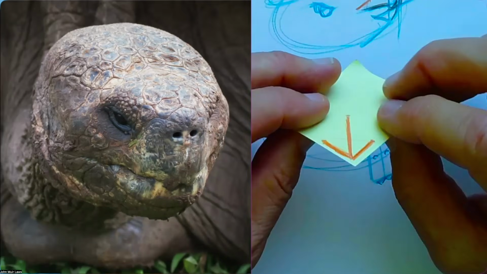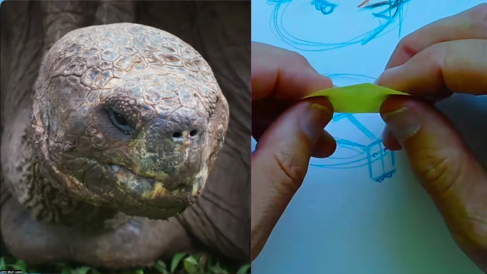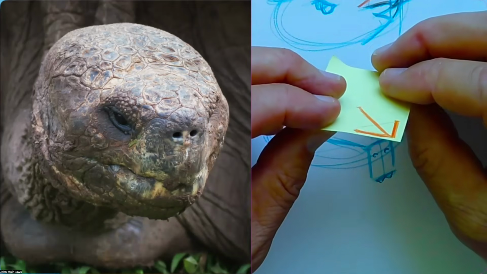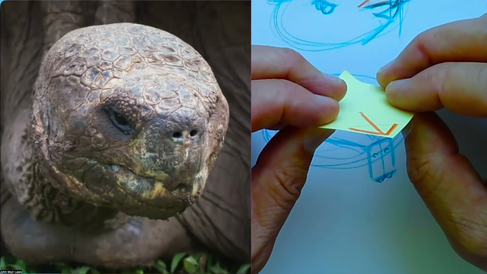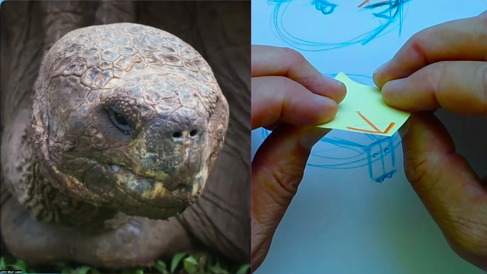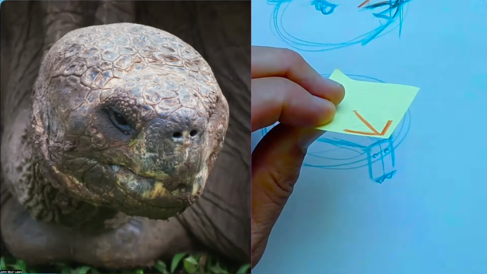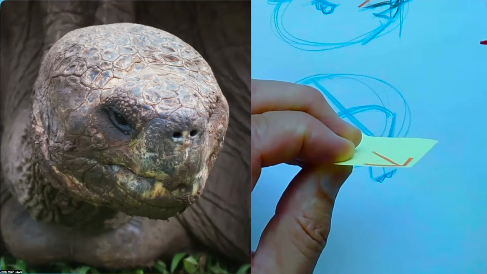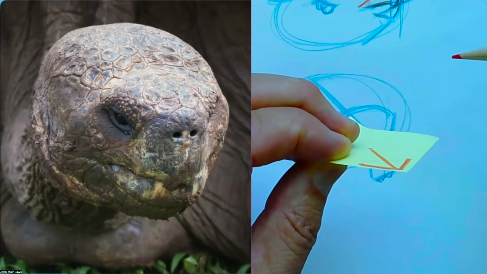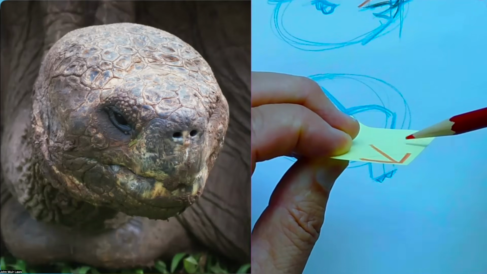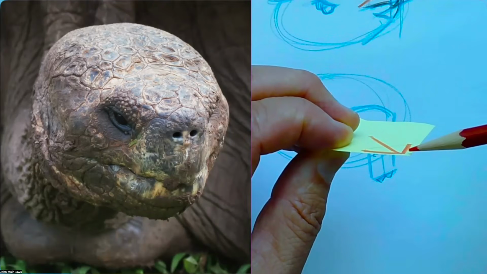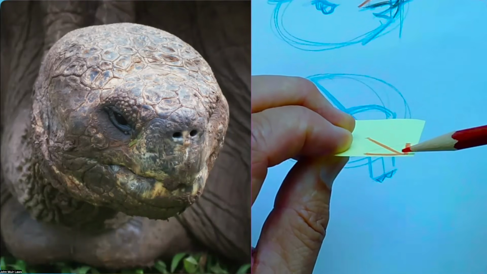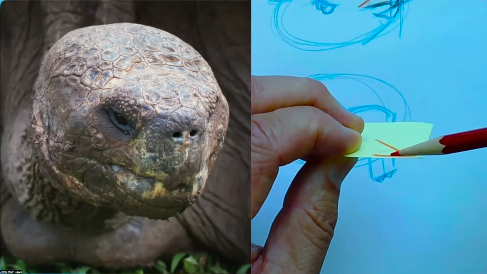If I take this arrow, the animal is looking down, so we're going to look down. It's looking a little bit to the right, right? And you'll notice that as it looks to the right, some interesting things happen. This side of the arrow here appears shorter, right? This side of the arrow appears longer.